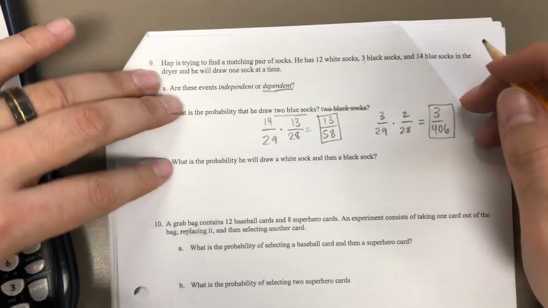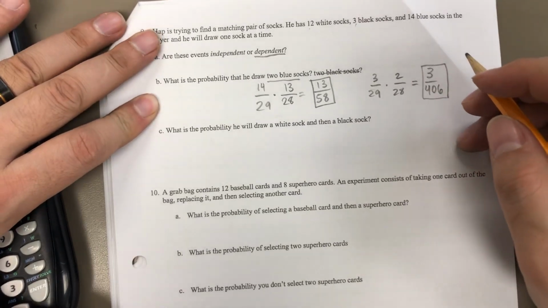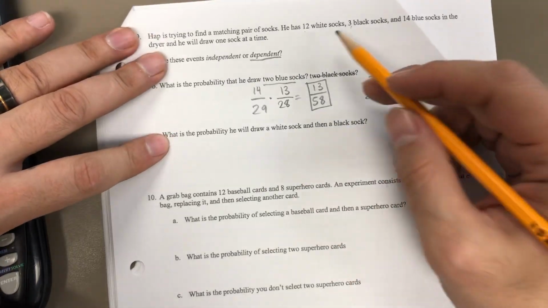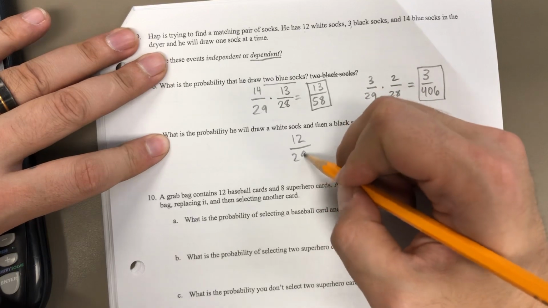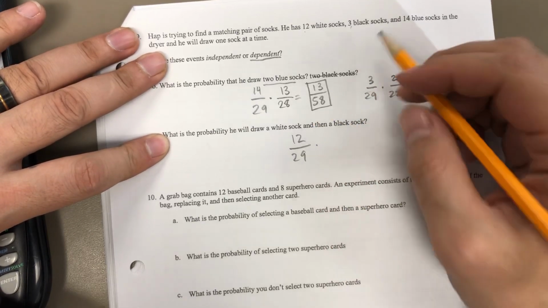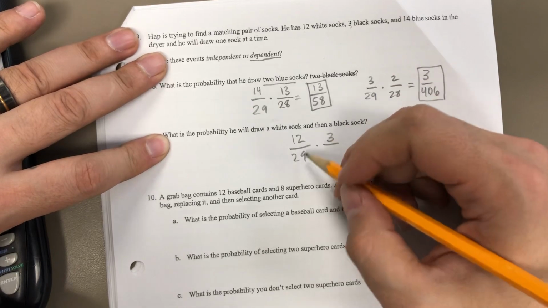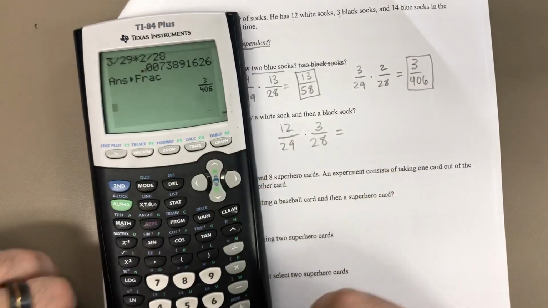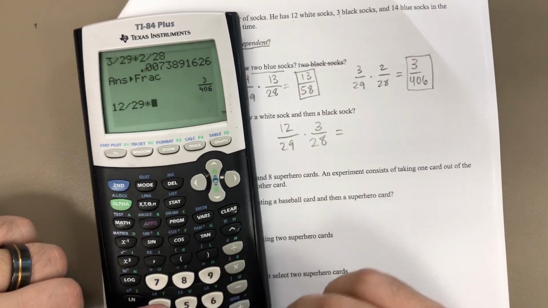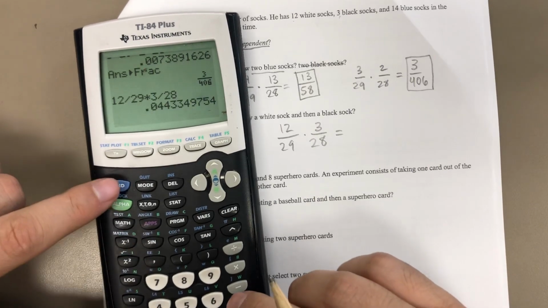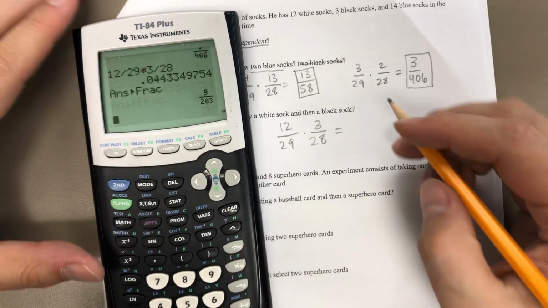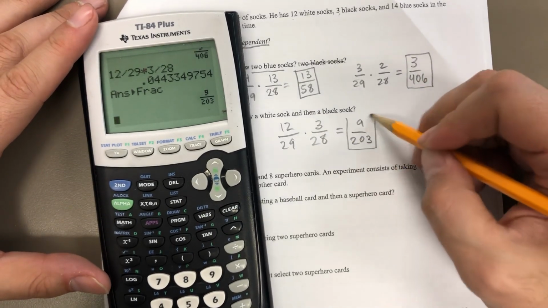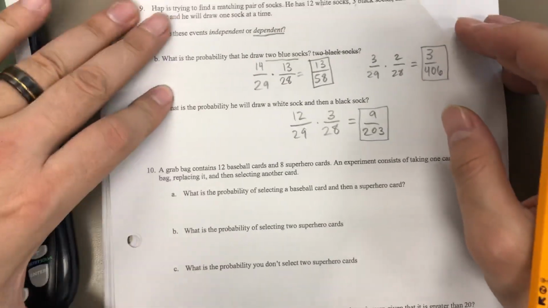So blue socks and black socks. What's the probability that he will draw out a white sock and then a black sock? So getting out a white sock first would be 12 out of 29. And then he gets rid of that white sock, but there's still 3 black socks in there. And there's one less total sock, so that'd be 28. All right, so now let's multiply those together. 12 over 29 times 3 over 28, and then change it back to a fraction. And you get 9 over 203. And there we go. That's our probability for those 2 events.